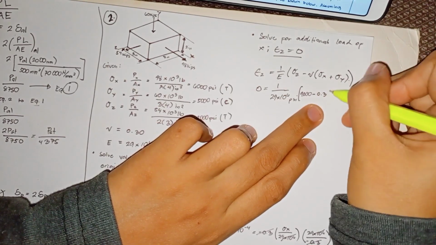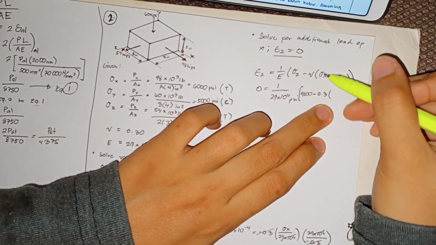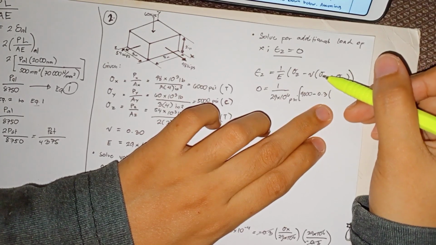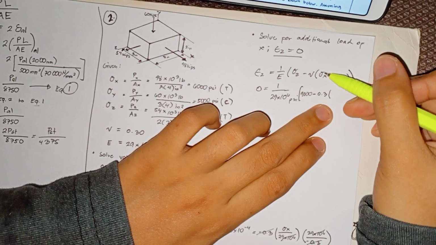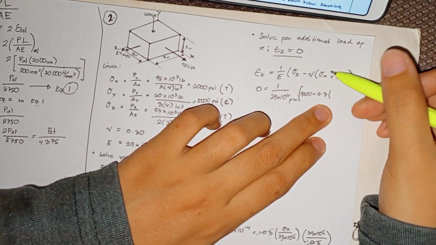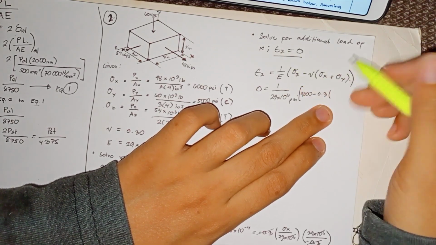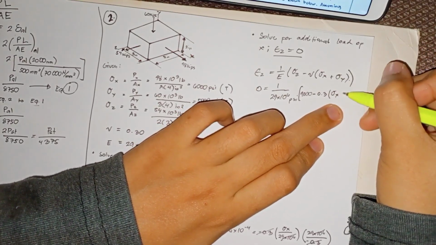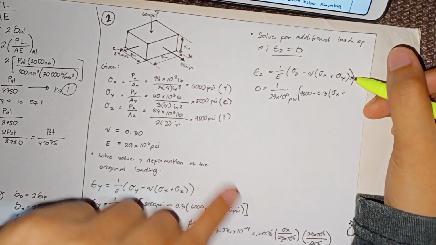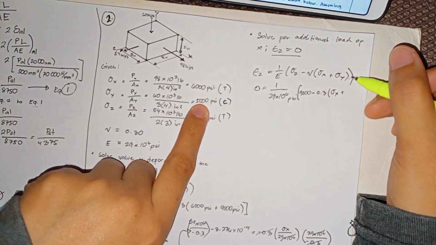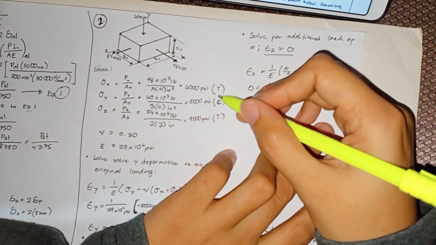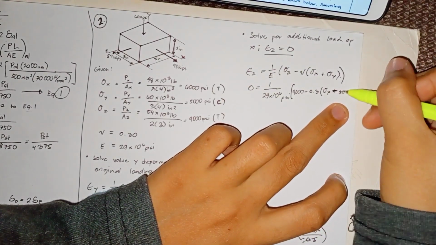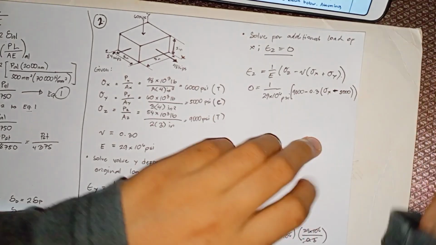Minus nu natin, that is 0.3, times, okay. So, ngayon, hindi natin pwedeng ilagay si stress ni x kasi magkakaroon tayo dito na ng changes. Mababago yung stress ni x kasi magkakaroon ng additional x. So, hindi natin siya muna ilalagay kasi siya yung magiging missing natin this time. X plus stress ni y, that is 5,000. So, since siya is compression, so minus natin to siya. Minus 5,000. Okay.